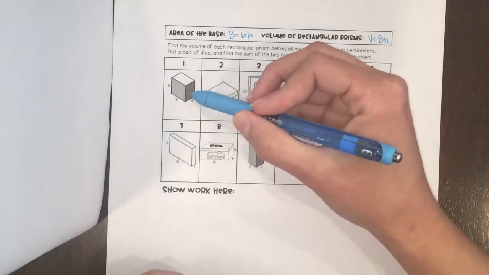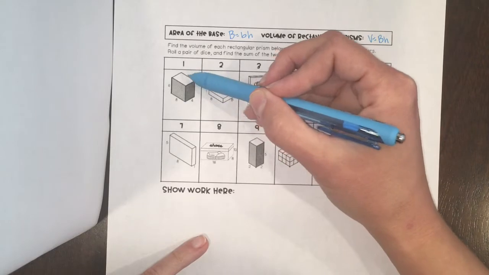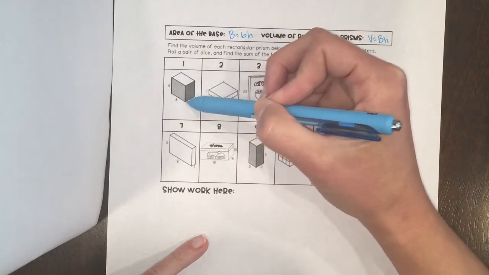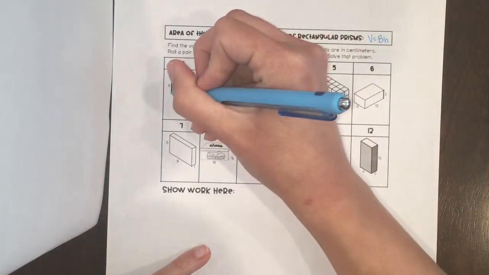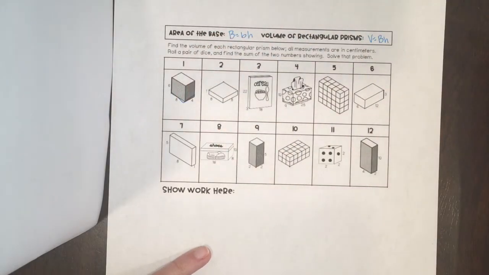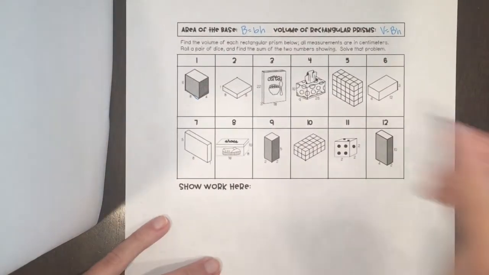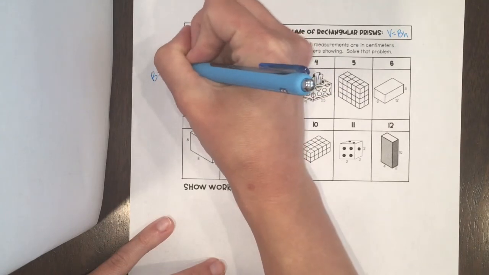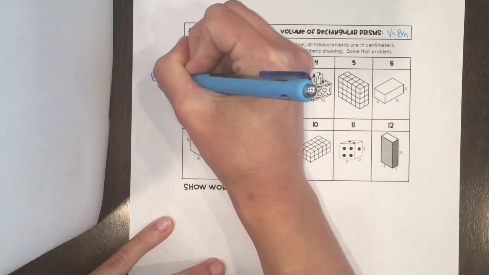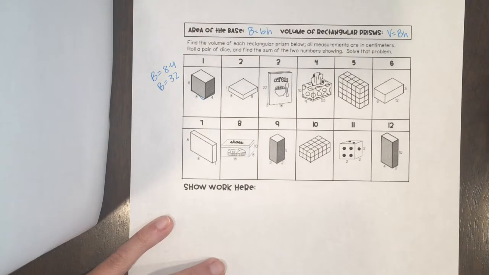Let's look at example 1. So we have a rectangular prism with 6, 8, and 4. We want to find the volume. So first we need to find big B, the area of the base. So the base in this case has a length of 8 and a width of 4, or a base of 8 and a height of 4. So I'm going to write over to the side, big B would be 8 times 4. So the area of our base is 32.